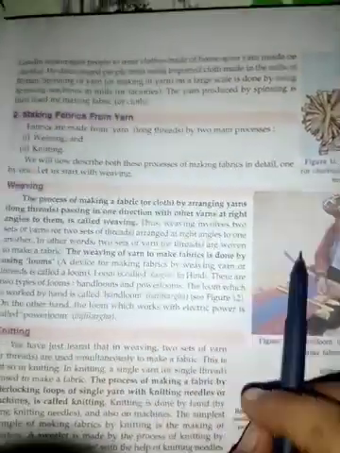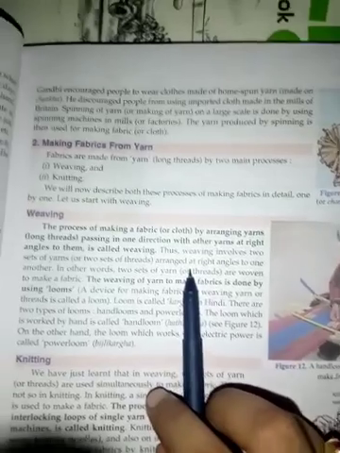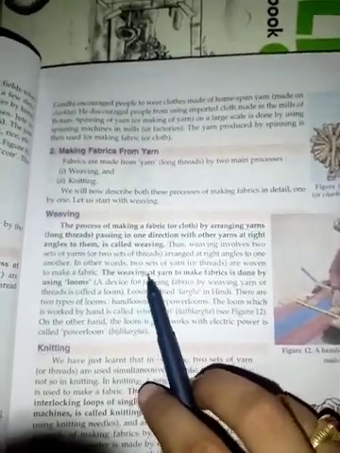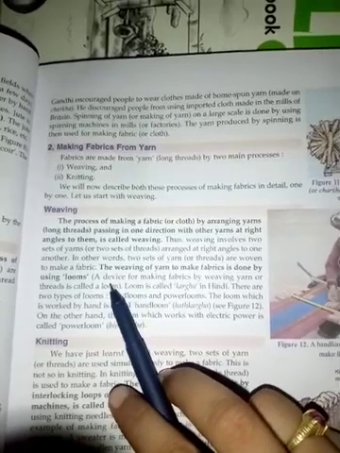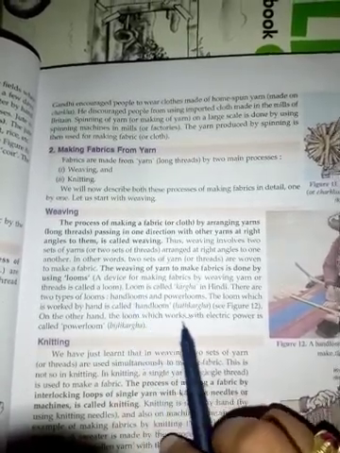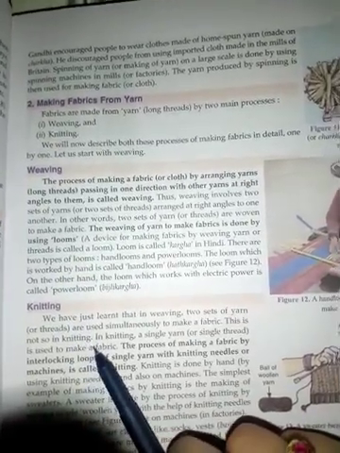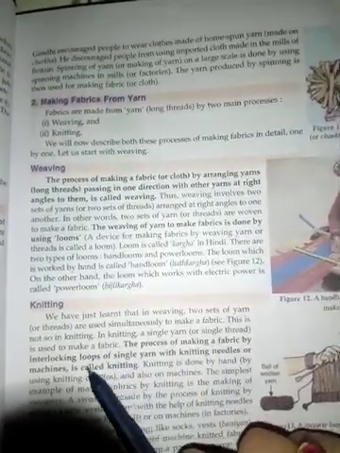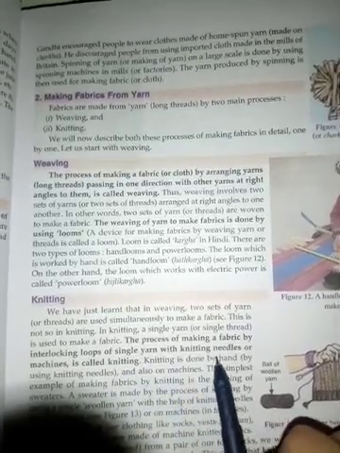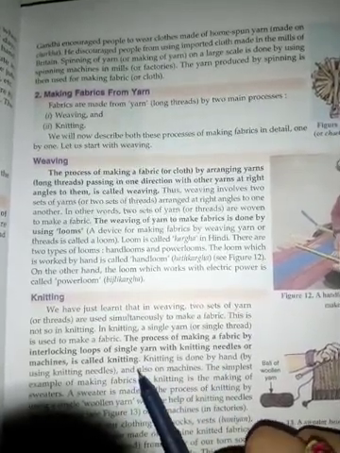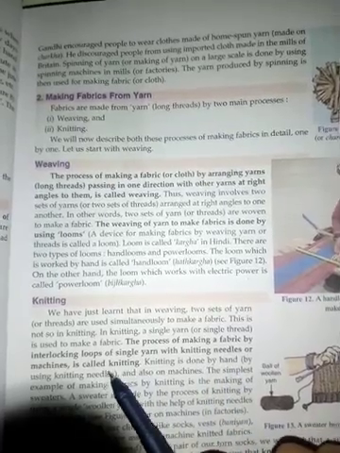Here, yarns are arranged vertically or horizontally to make the fabric. Weaving of yarn to make fabric is done by looms. Now comes knitting. Knitting means the process of making fabric by interlocking loops of a single yarn with knitting needles or a machine. It is done by hand using knitting needles or also on a machine.